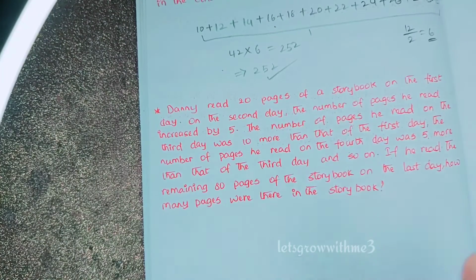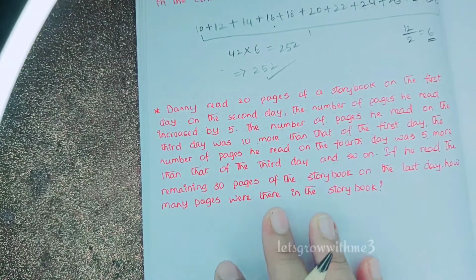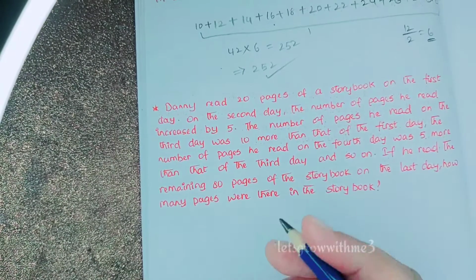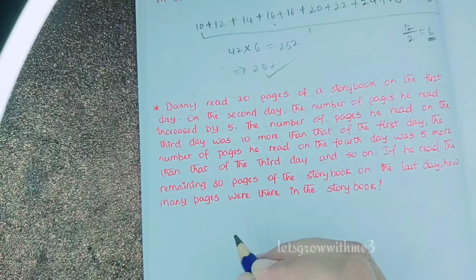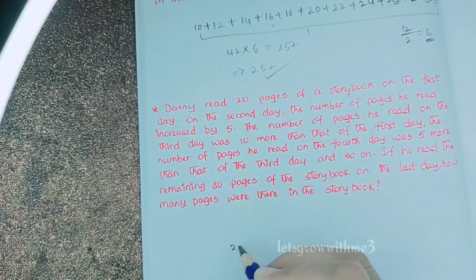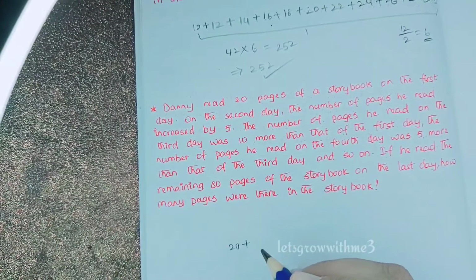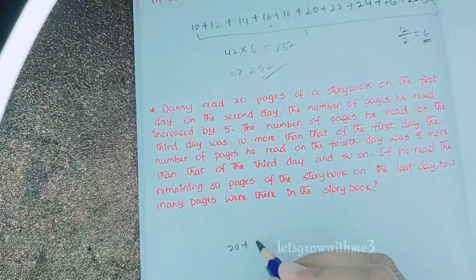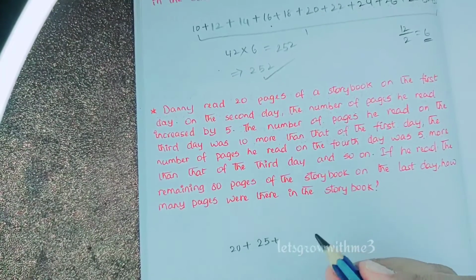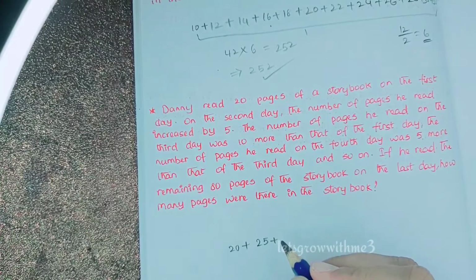So Danny read 20 pages of a storybook on the first day. So write down 20 pages. And then the second day, the number of pages increased by 5. So what's the next value? So it must be increased from your first day value. So 20, then the second day is 25. And the third day, what he's saying is the number of pages he read on the third day was 10 more than that of the first day. So which is equal to 20 plus 10, 30.